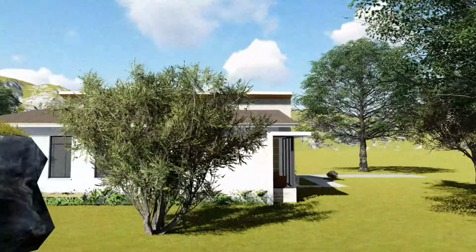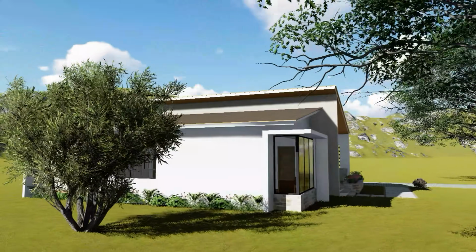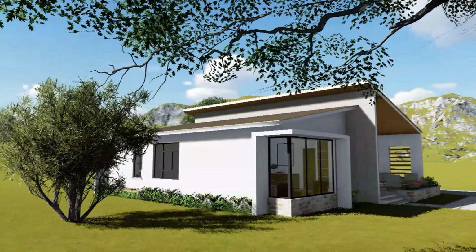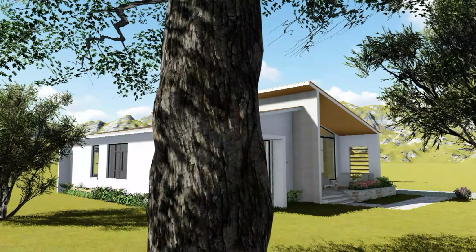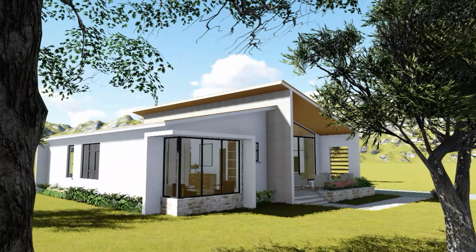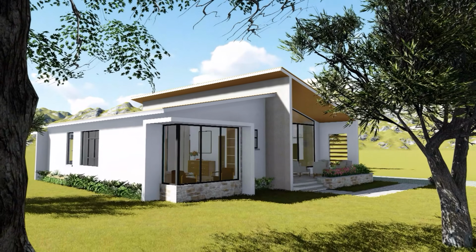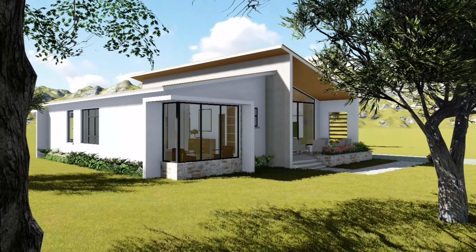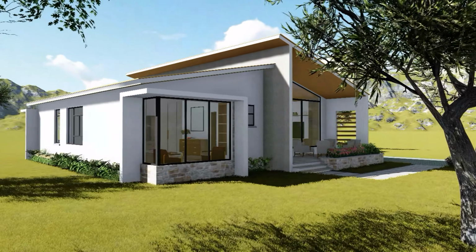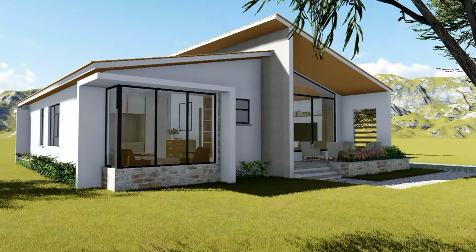That's the side of the house. In this section, it's the bedrooms. This main window here is the master bedroom, and it's a corner window which brings in a lot of light.